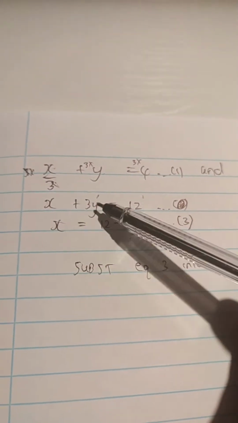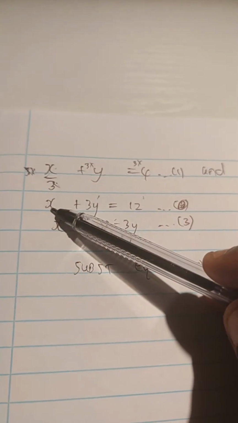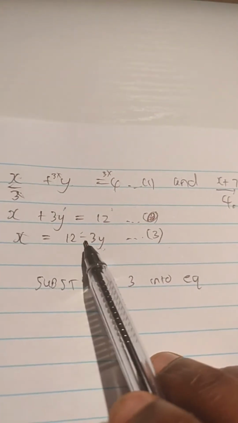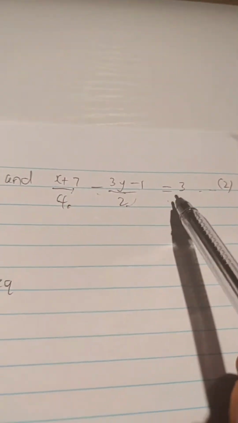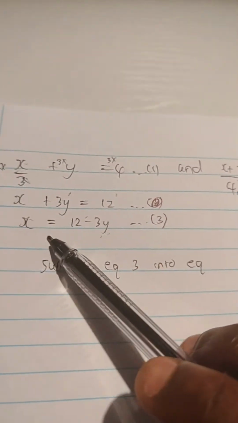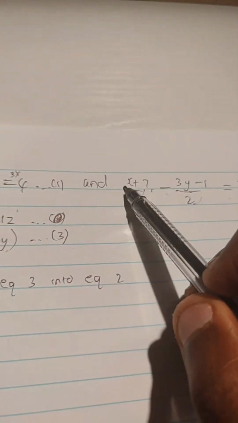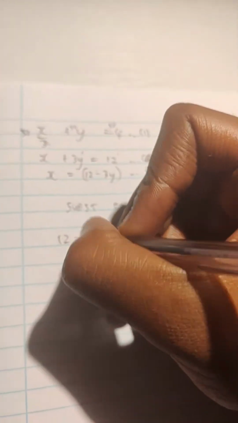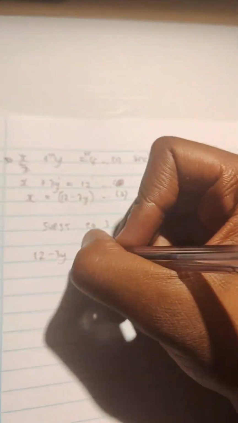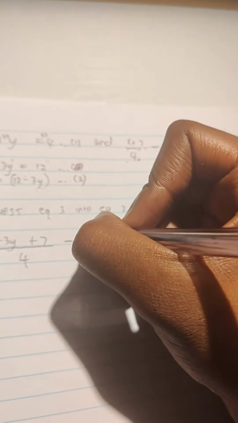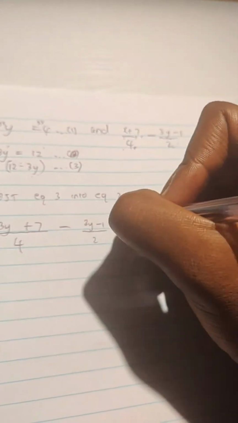Here, we could easily make x the subject because it has a coefficient of 1, right? And we got x is equal to 12 minus 3y. If you look at the other equation now, we're going to substitute equation 3 into equation 2, the one we have not touched. So let's go here. In the place of x, we substitute 12 minus 3y. So let's go 12 minus 3y in the place of x, plus 7 over 4 minus 3y minus 1 over 2 is equal to 3.